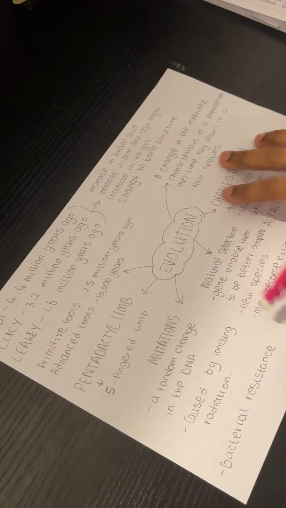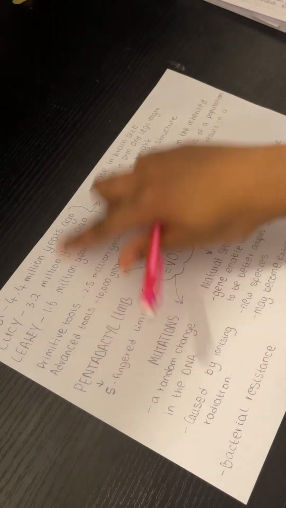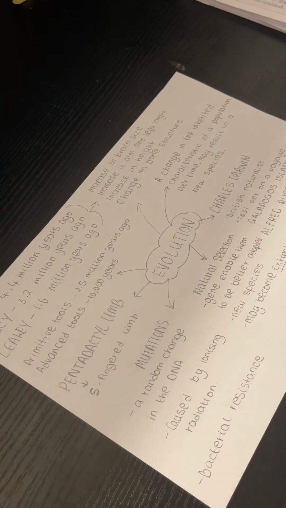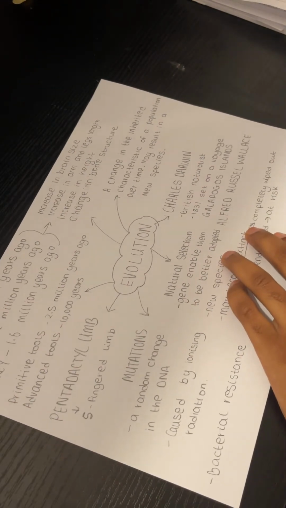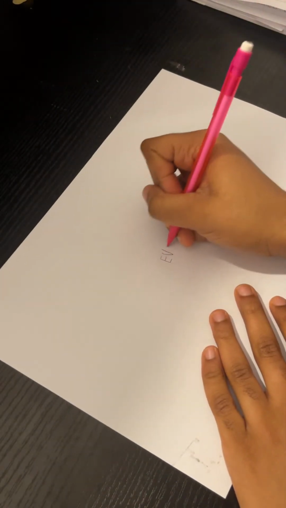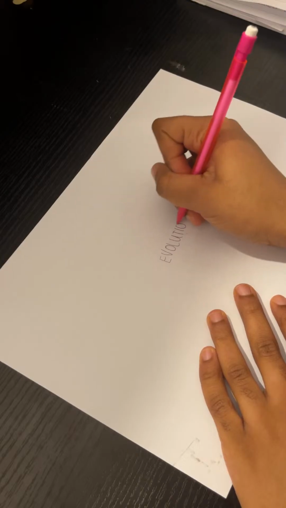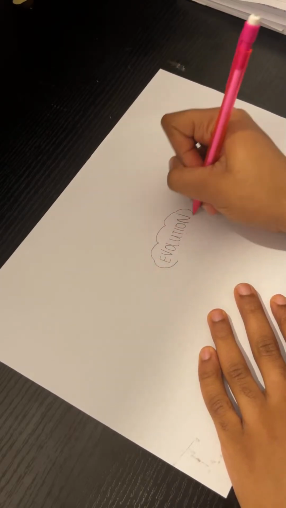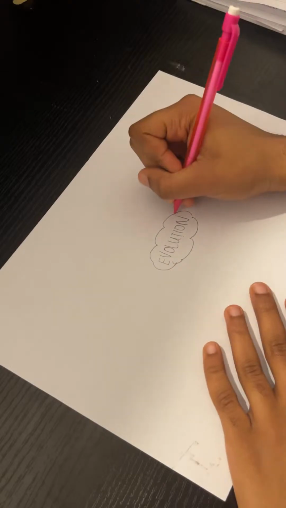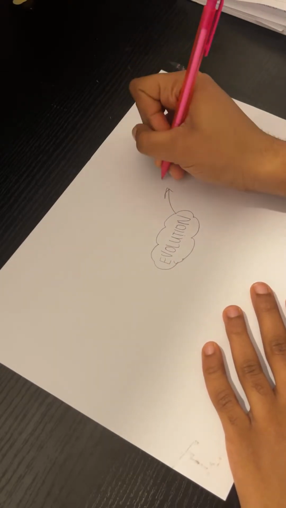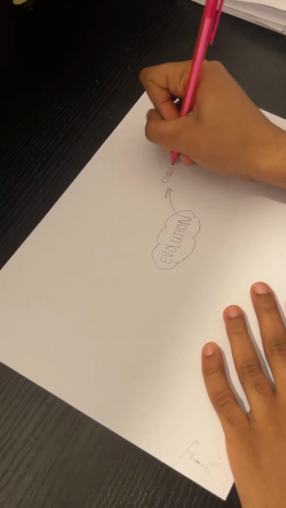Okay, so we've talked about evolution and sort of what it means overall, and then we've talked about evidence for evolution. Now we're going to move on to how this influences modern areas of biology. So I'm going to start on the other side of the paper. And we can say that it's changed the classification of things.